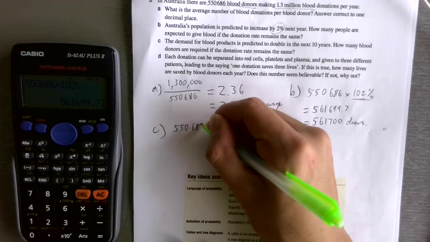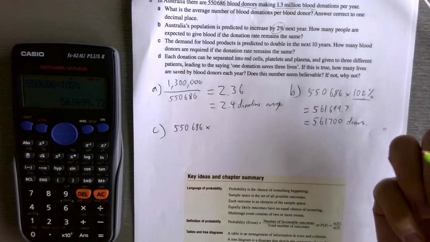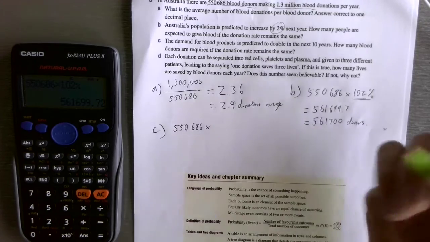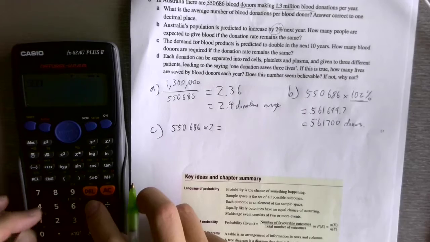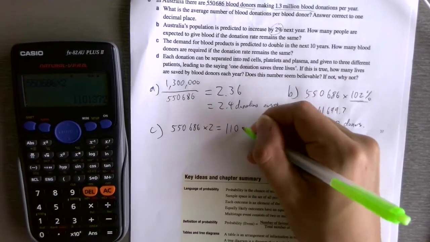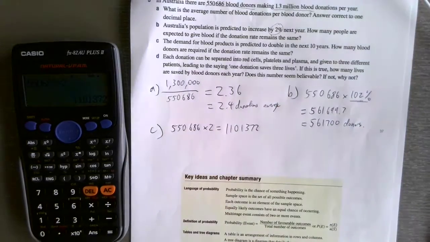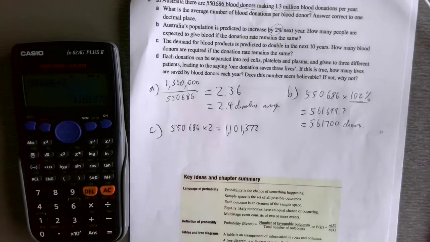And what we'll do is if the donation rate doubles, then the blood donors should double as well. And so we're going to double this number, 550,686 times 2, which is 1,101,372. So that's the number, about 1,101,000 people should be donating.